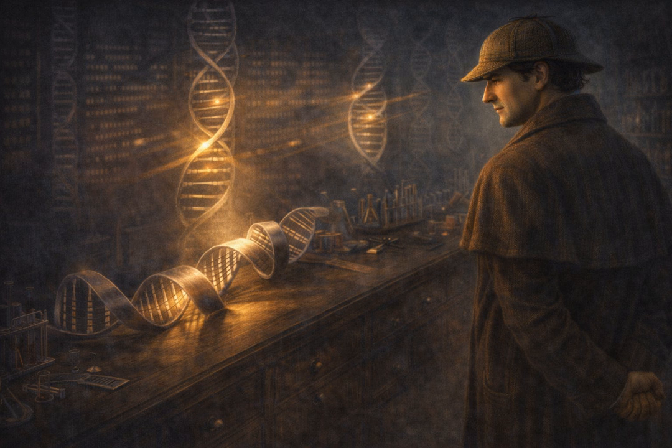Now, this is a really important point. The cut itself is not the edit. No, the cut is just the damage. The magic, the editing, happens when the cell tries to repair that damage. And the cell has two different ways of doing that, which we can hijack for our own purposes. Right. The first and most common repair pathway is called NHEJ, non-homologous end joining. This sounds messy. It's the cell's panicked emergency response.